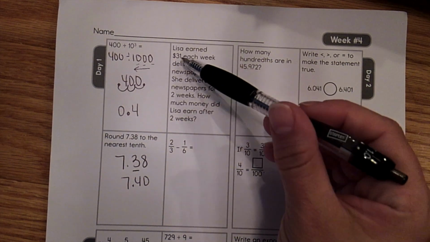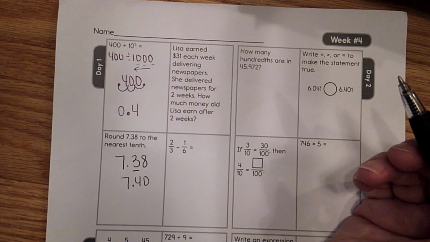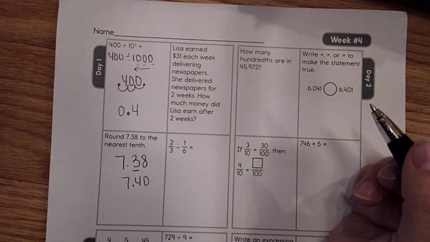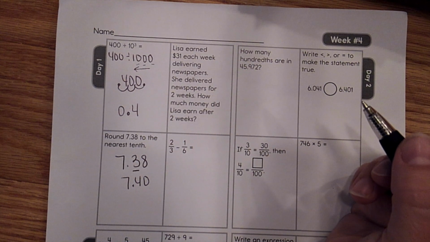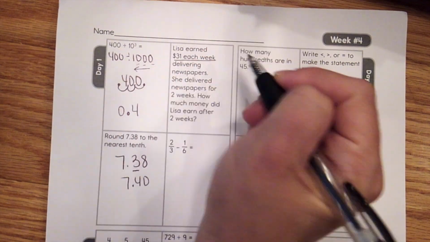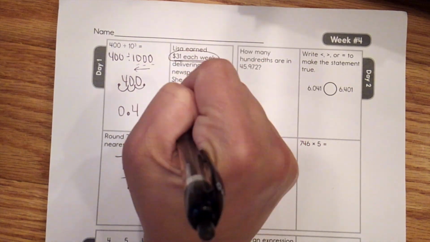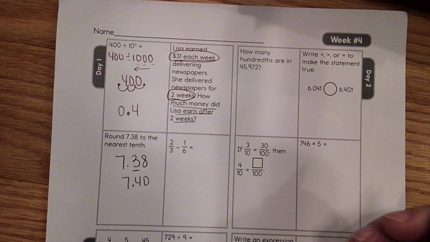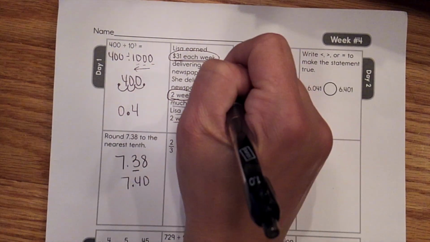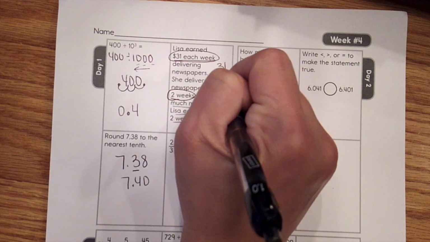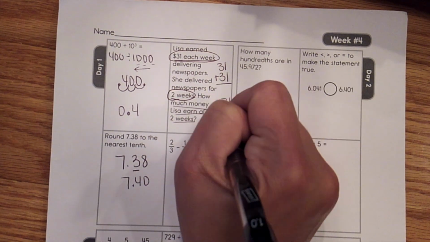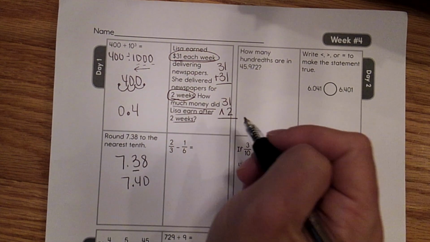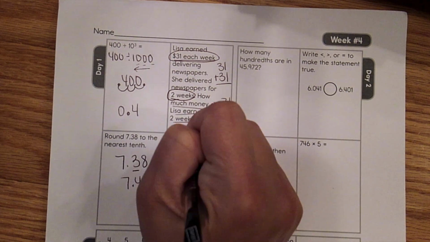All right, Lisa earned $31 each week delivering newspapers. She delivered newspapers for 2 weeks. How much money did Lisa earn after her 2 weeks? So each week she earns $31. She worked for 2 weeks. We need to know how much money she earned after those 2 weeks. There are 2 ways you could do this. You could do 31 plus 31. You could also do 31 times 2. It is 2 groups of 31, and either way will work, and you should come out with $62.